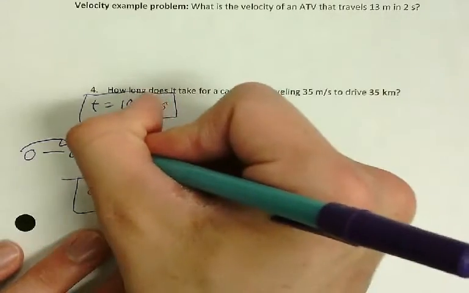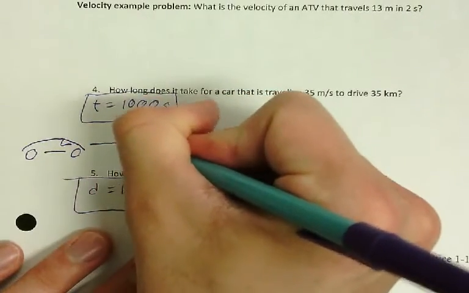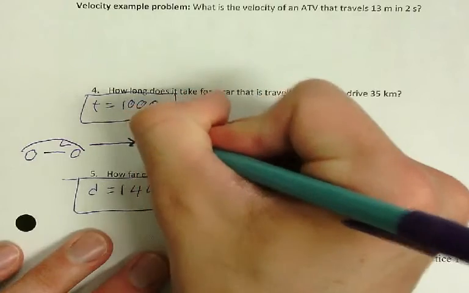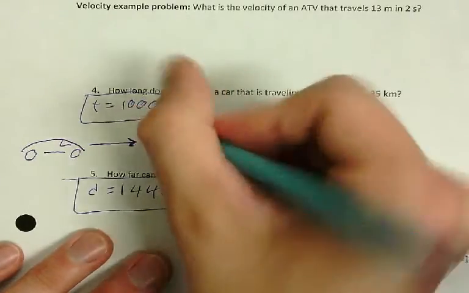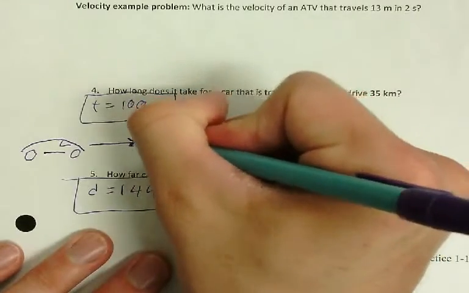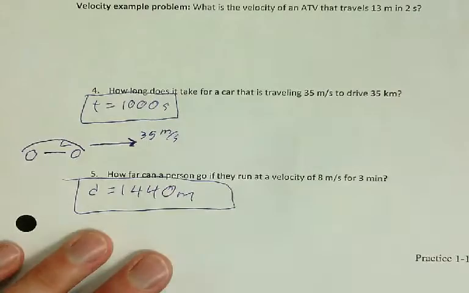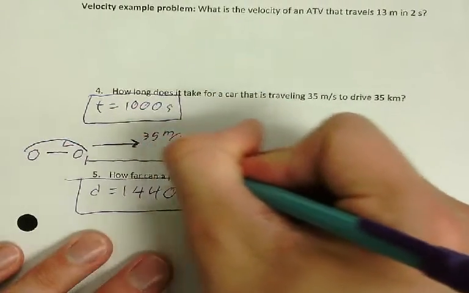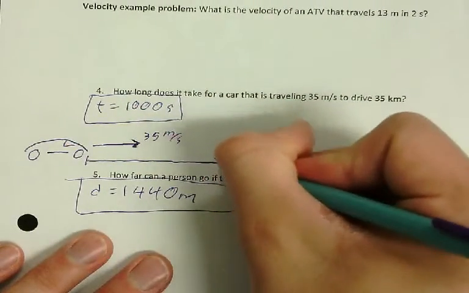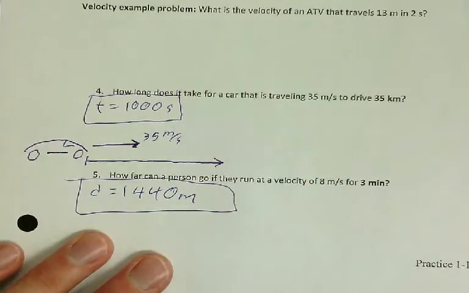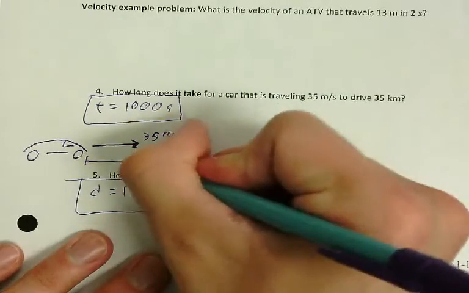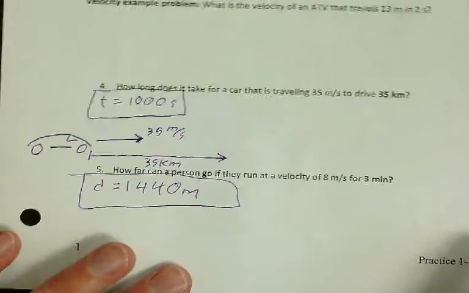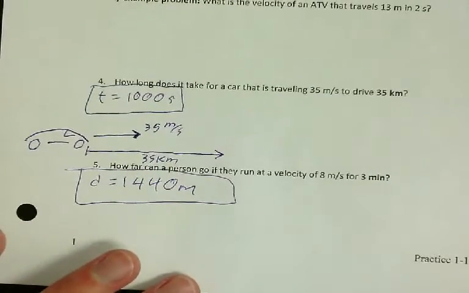So I like to draw a velocity vector, so an arrow for velocity, whichever direction that's going. And I always draw that in front of the object. And then I like to draw a displacement vector starting at the front of the object and going to wherever it's going to. Okay? So in this case, I would do my 35 kilometers that way. Now, how you do the pictures is up to you, as long as I can see a simple diagram.